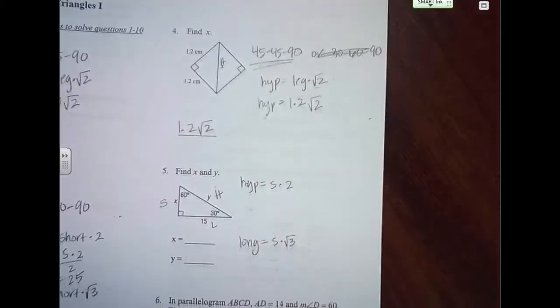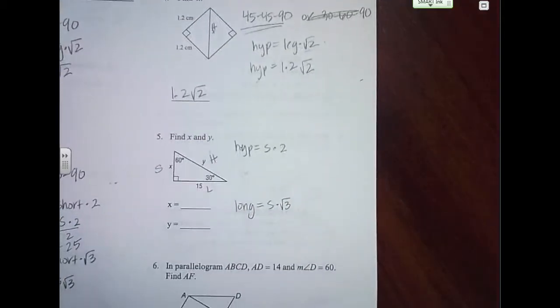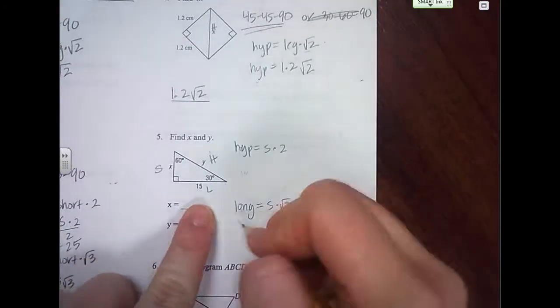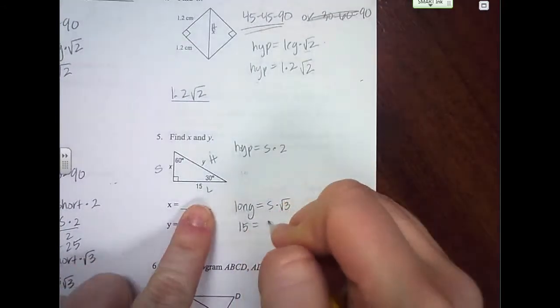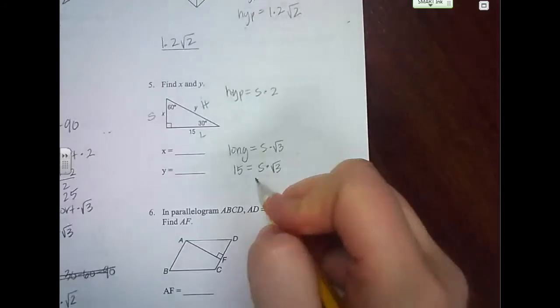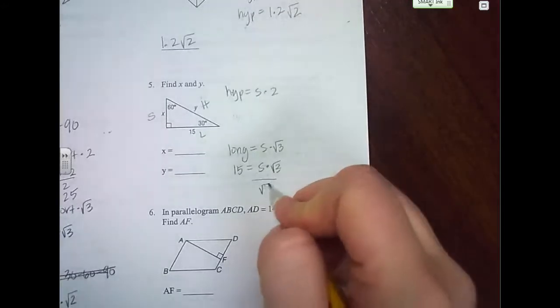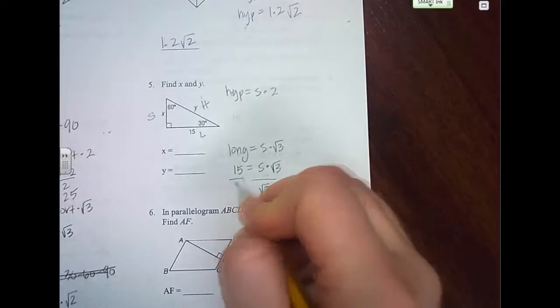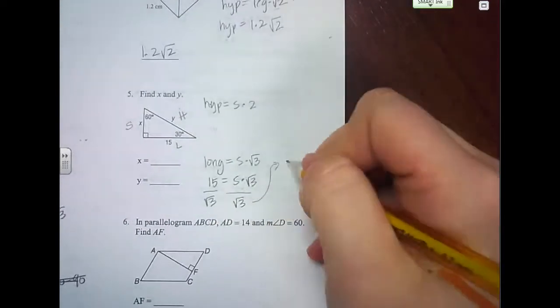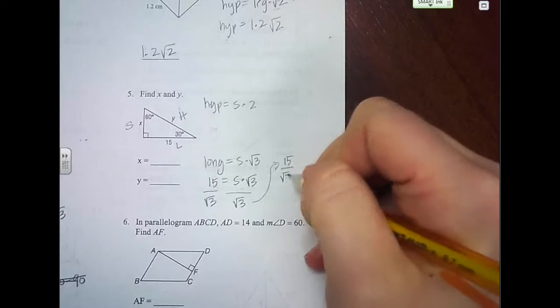So we have the 2 equations, and I would say just write them and then fill in what you know. The only piece of information we know is the long leg. So we'll put 15 here equals short times square root 3. In order to solve for the short leg, I need to divide by the square root of 3. So now we have 15 over square root 3.